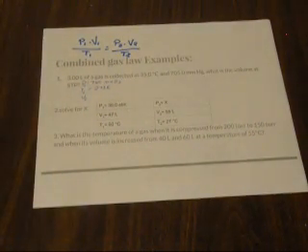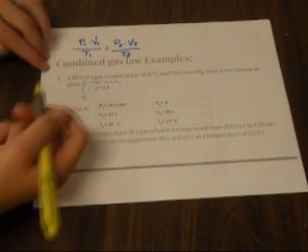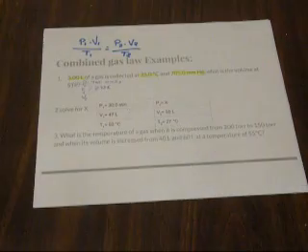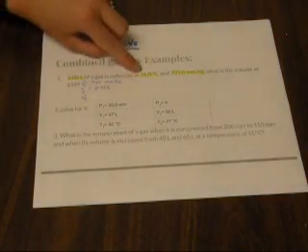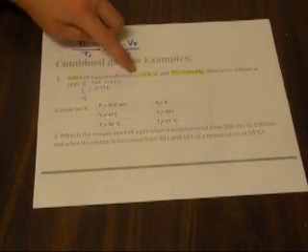And we have givens for the initial, which is 3 liters, 35 degrees Celsius, and 705 millimeters of Hg. However, we see that this is in Celsius. We need to convert this to Kelvin.